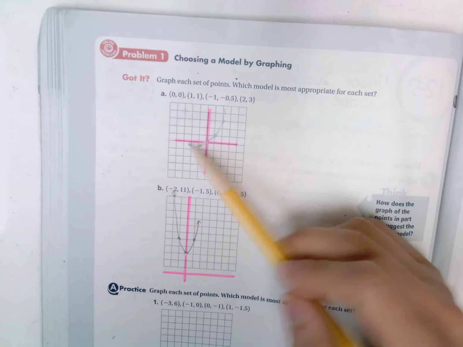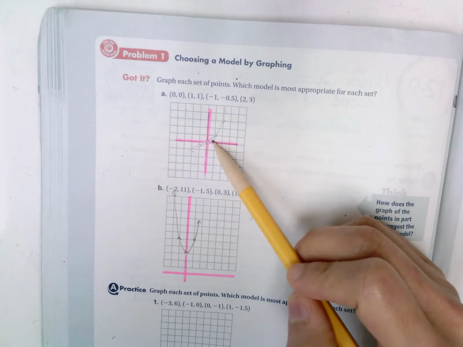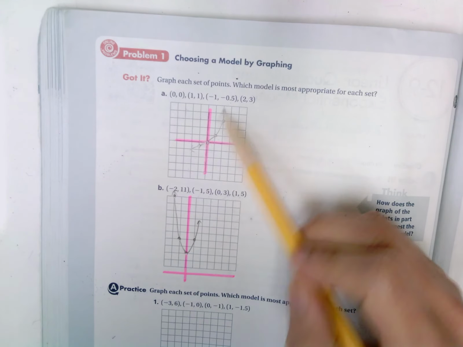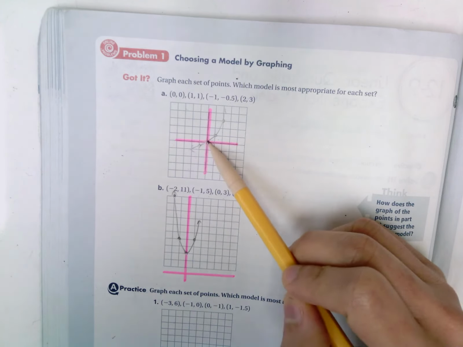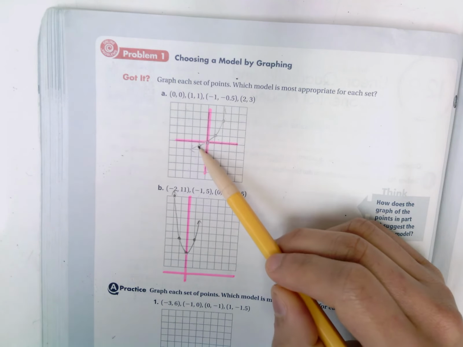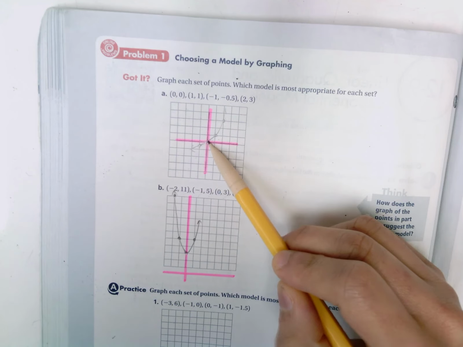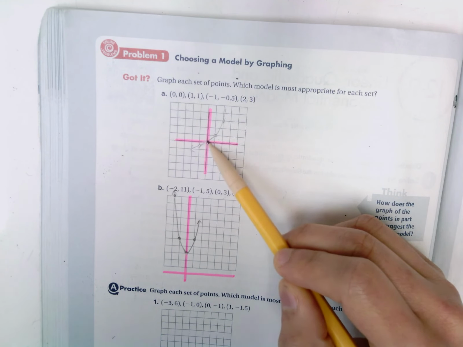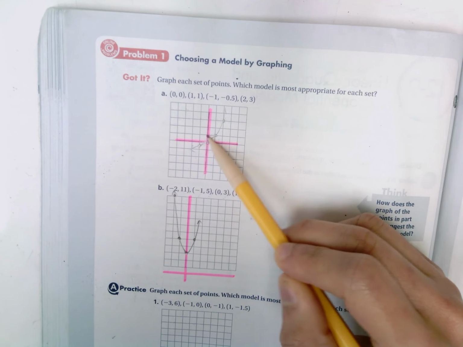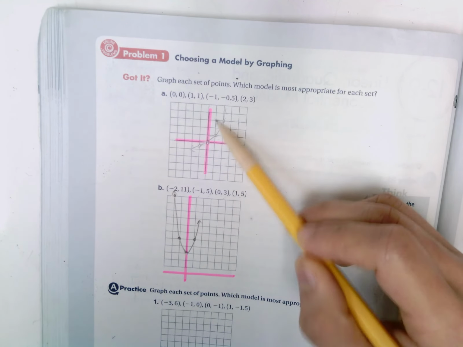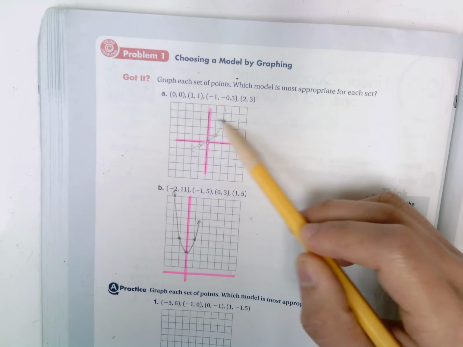Okay, so either this is linear or exponential, but clearly this can't be linear because the rate of change is not constant between the points. From the lowest point to the origin, the change is 0.5, and then from the origin to the next point, it's 1 unit more, and from this point to the highest point, it's 2 units up.